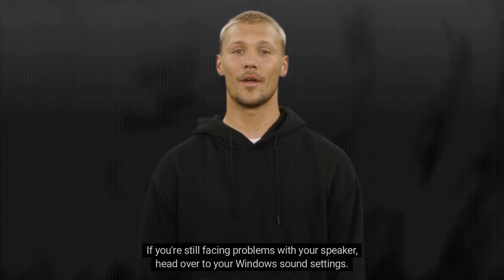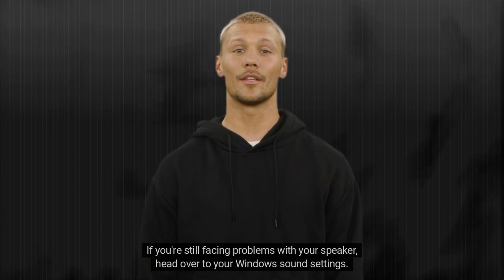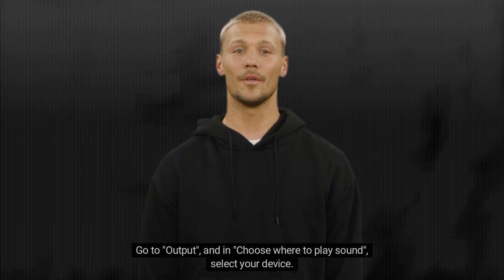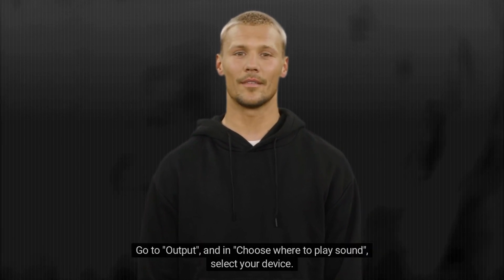If you're still facing problems with your speaker, head over to your Windows Sound Settings. From Windows Start, select Sound Settings in the System Settings. Go to Output, and in Choose Where to Play Sound, select your device.